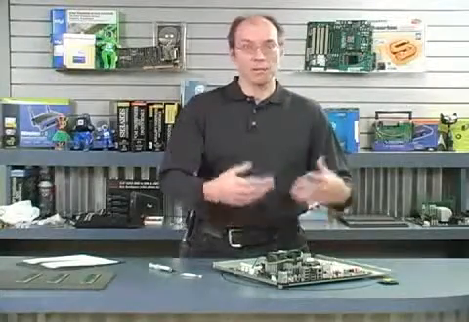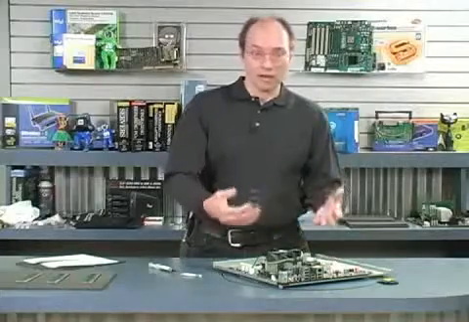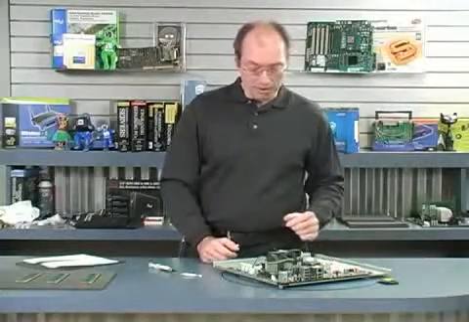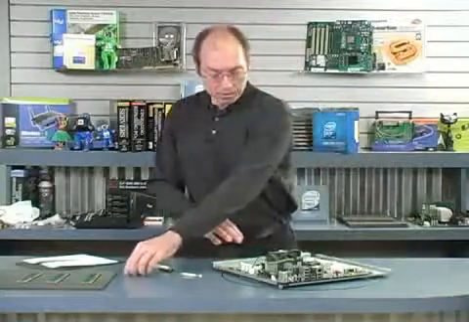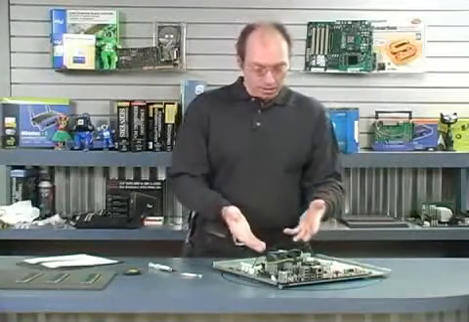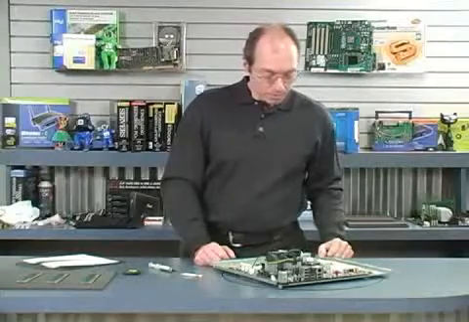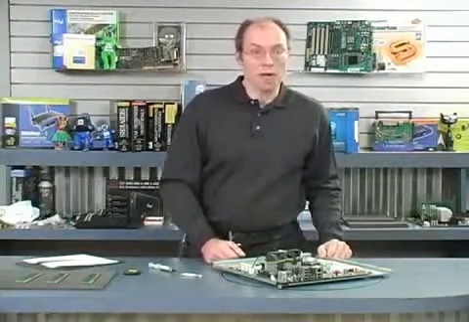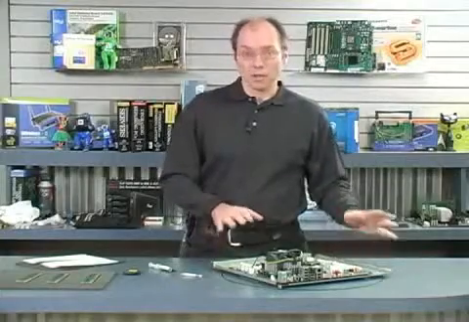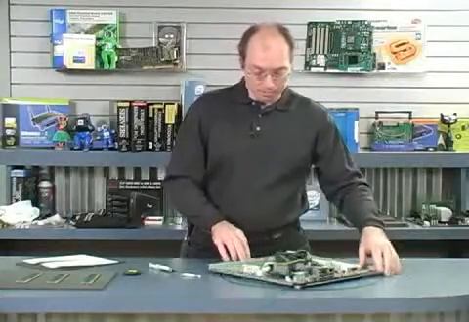As the processor heats up or warms up, the fan will run faster and faster in order to maintain the proper cooling. So, as you can see, installing the processor and heatsink in this type of motherboard is not that difficult. That's ready to go. Now, to finish this up, let's install the memory, the RAM in this system.